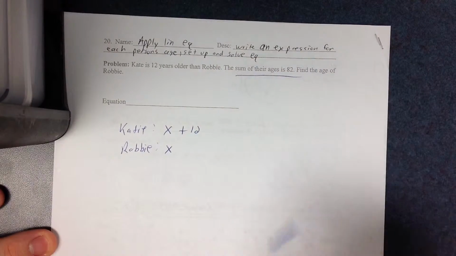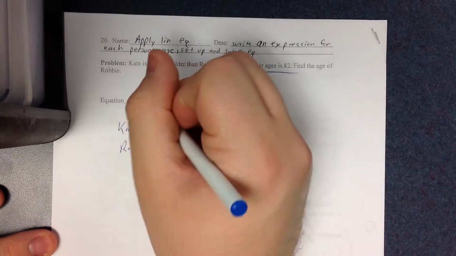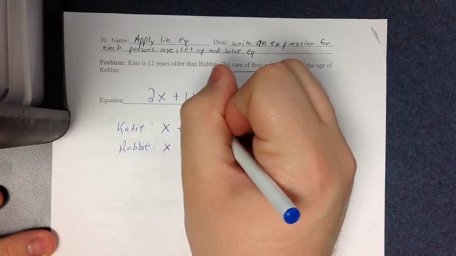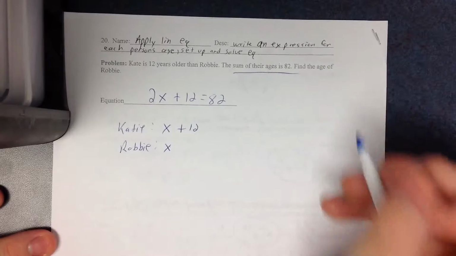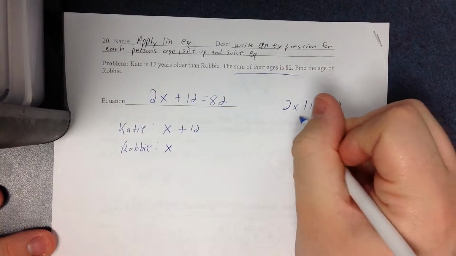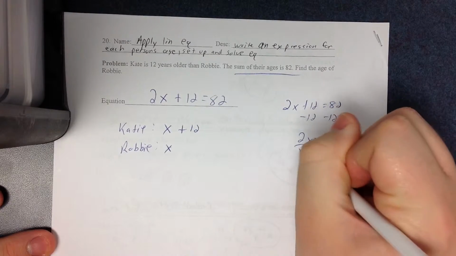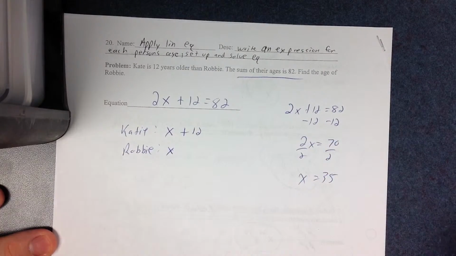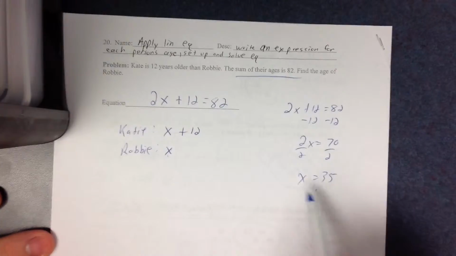Now it says the sum of their ages is 82. Sum means add together. So x plus x is 2x. I have nothing to add to the 12, so plus 12 equals 82. So that's my equation that I need to solve. So I minus 12, divided by 2, I get x equals 35. You always want to make sure you answer the question. It says find the age of Robbie. Well, Robbie is x, so Robbie is 35.